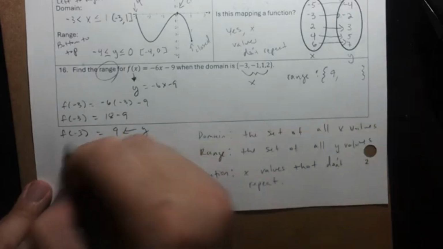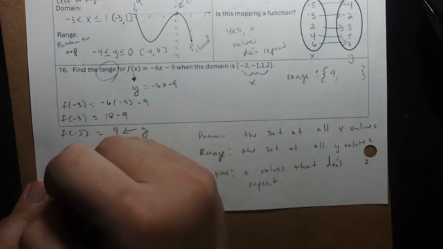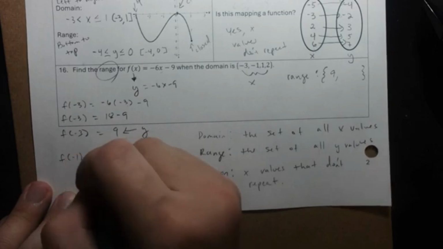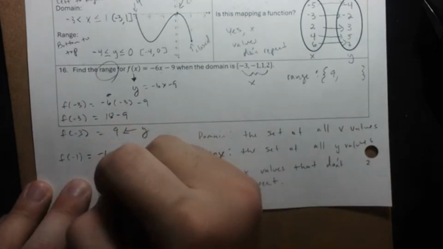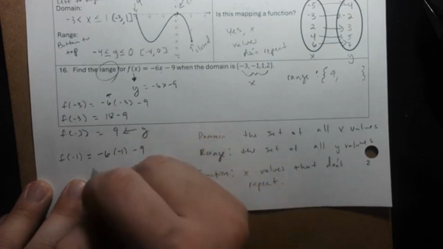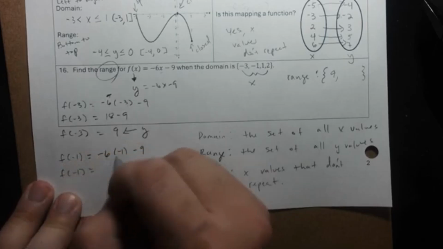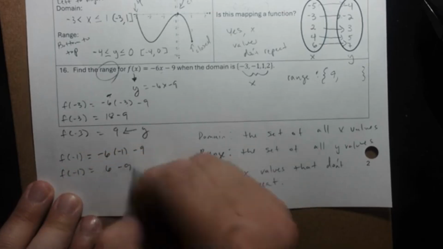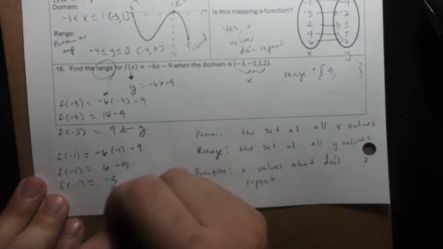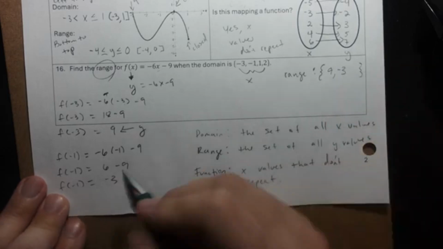And then if we take this and plug it into this function, just the same process as the other one. So f of -1 is equal to -6 times -1 minus 9. So -6 times -1, that's +6 minus 9. So 6 minus 9, that's -3. Okay, so -3 is going to be part of our range.